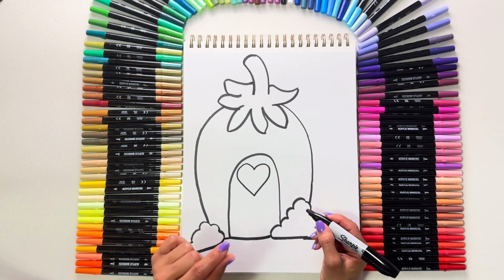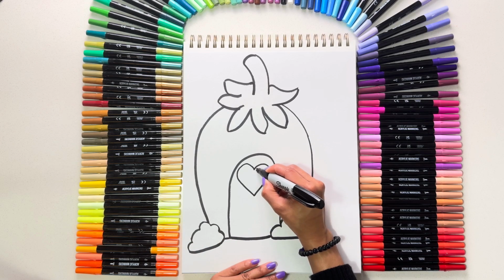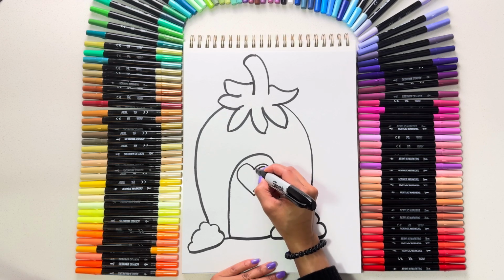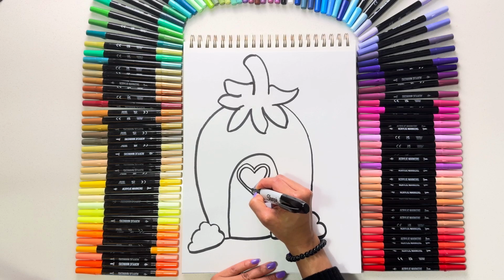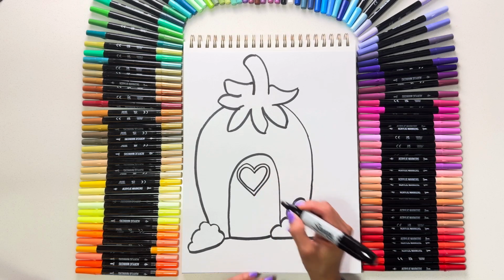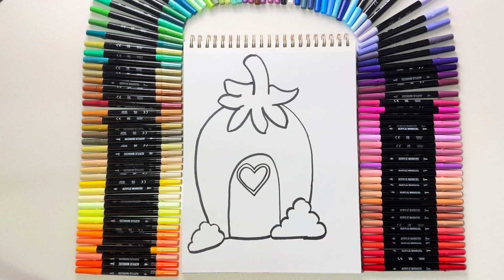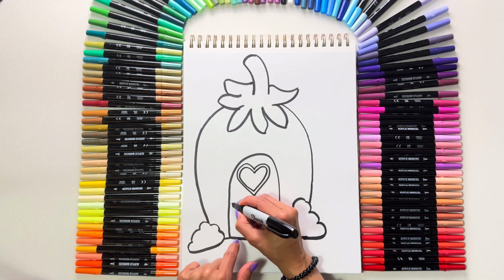And I'm going to do a double line. That's going to go like this. Okay? And it's going to go like this. Just like that. I'm going to put a doorknob here.